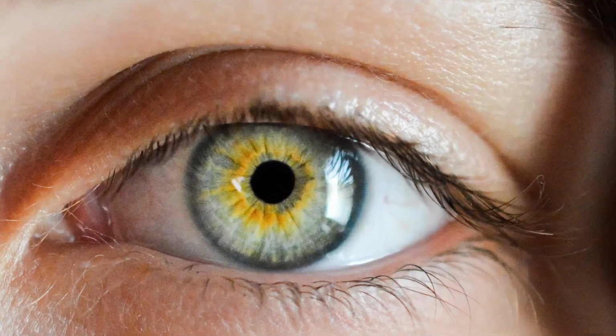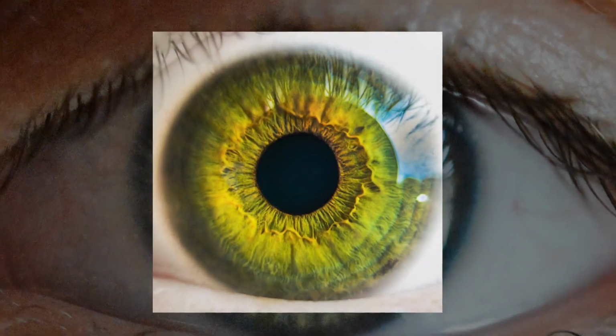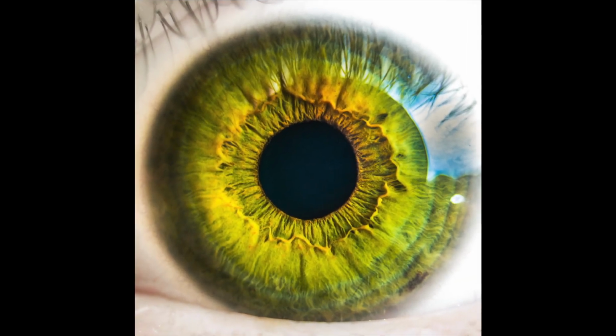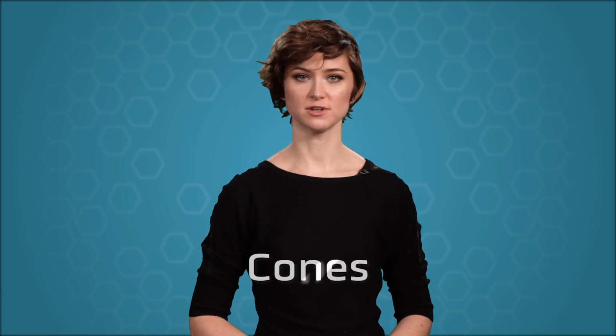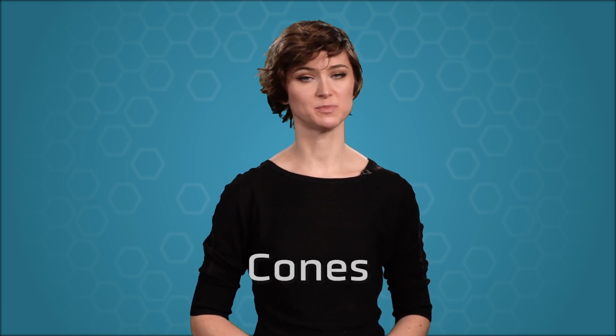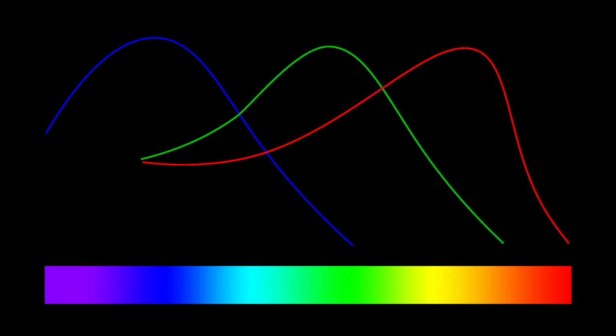The human eye is a complex system made of cells found nowhere else in the body. At a high level, we can see because our eye has 2 kinds of receptors, called cones and rods. Cones are most active in daylight, and they're responsible for our ability to process color. There are 3 types of cones in human eyes, which are most sensitive to blue, green, and red wavelengths.